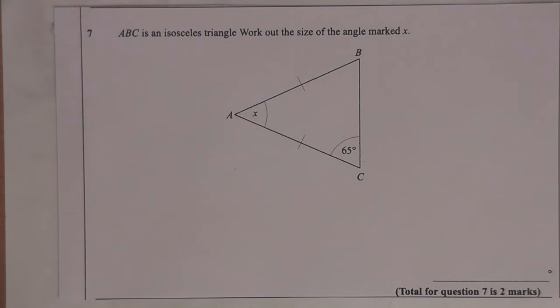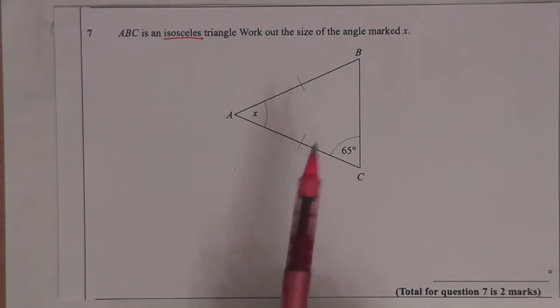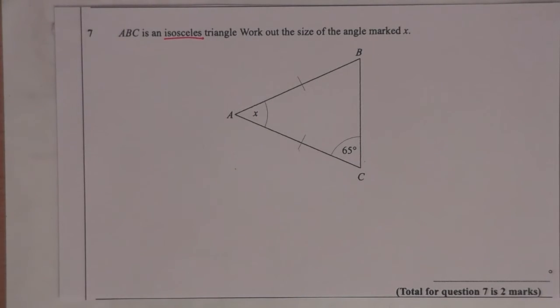ABC is an isosceles triangle. Work out the size of the angle marked X. Well, the key word in that question is isosceles. We should actually be able to work that out from the diagram. If we just look at the diagram, we should notice these two lines here. And in fact, with these angle problems questions, we are going to train ourselves to look at the diagram first before we look at the words, so that we can really unpick exactly what we need from the diagram.